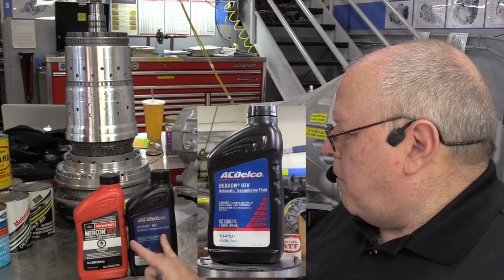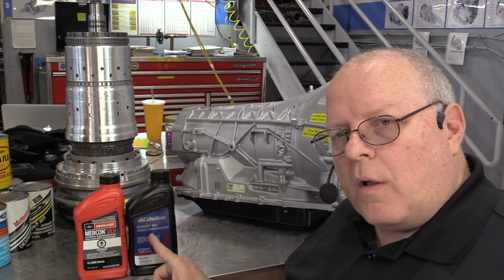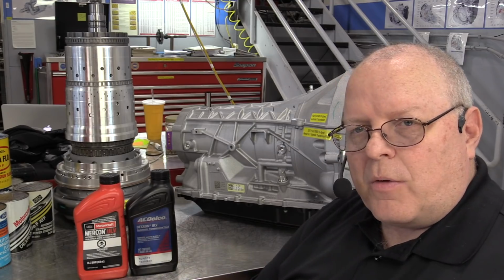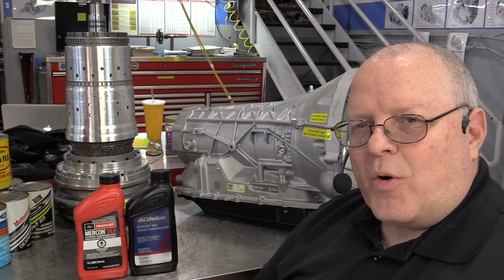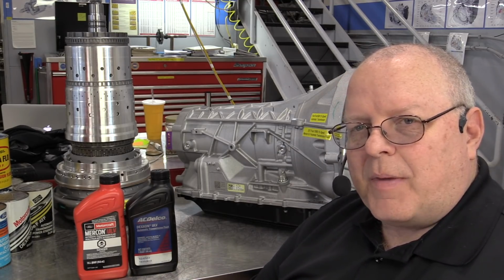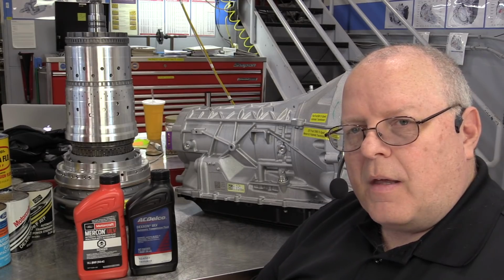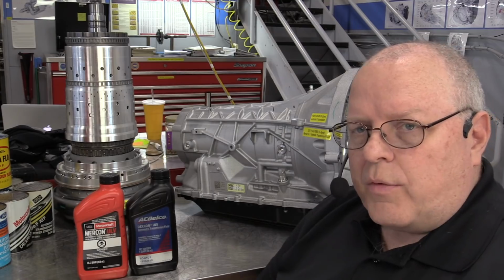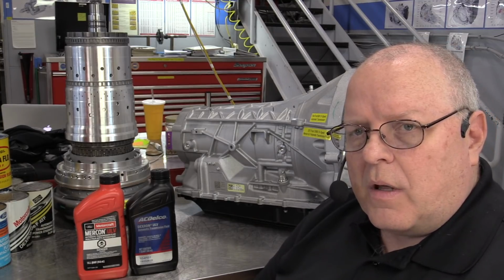But whether it's Dexron ULV for the General Motors 10-speed or Mercon ULV for the Ford 10-speed, it's the same fluid specification. So for this new 10-speed transmission, this is the only fluid that is compatible with it.